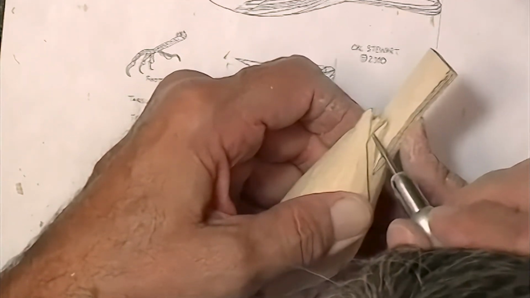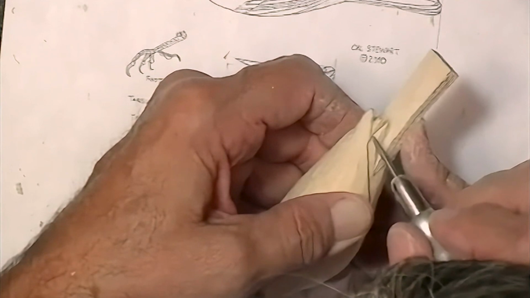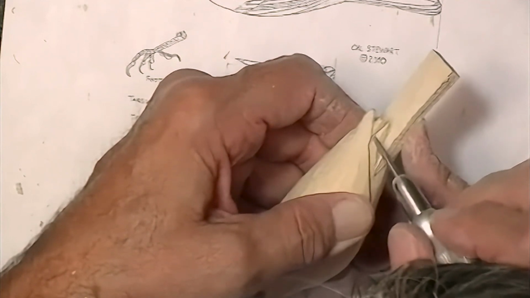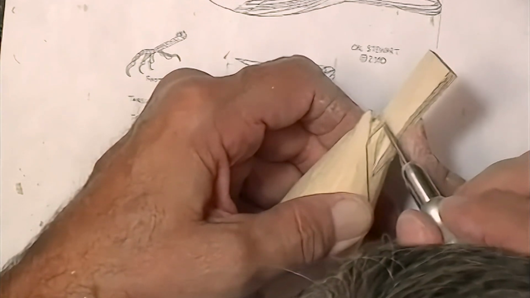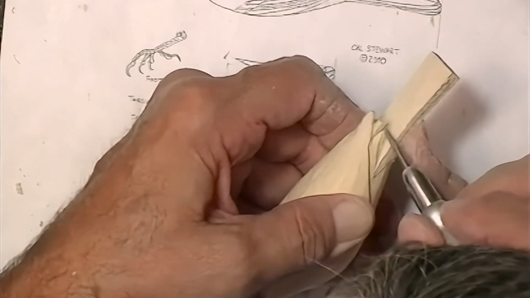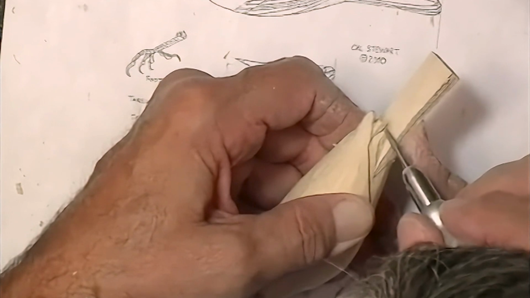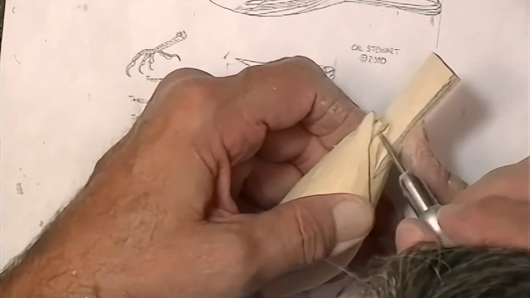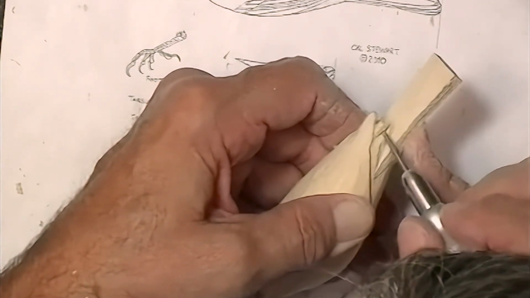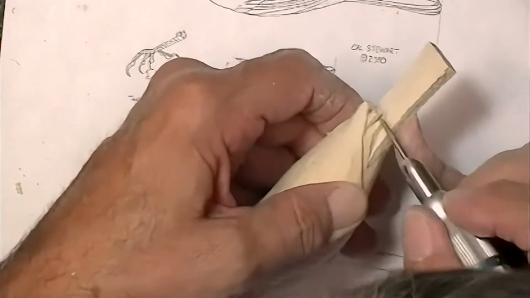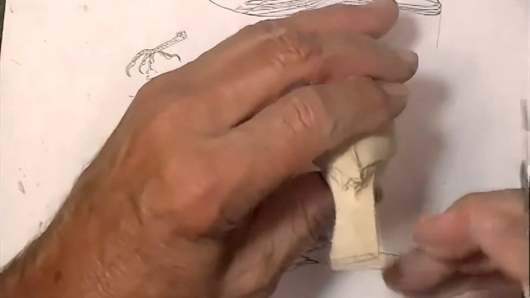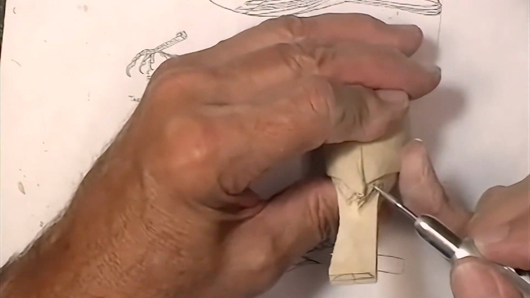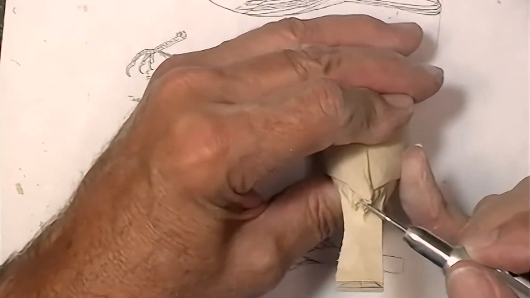I'm cutting that out. I take it right up to that base of this primary itself. And then I just start undercutting it a little bit, sloping it up as I go. And go around on the other side, and I can come around and do the same thing.